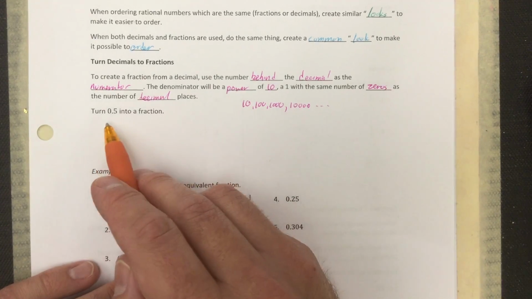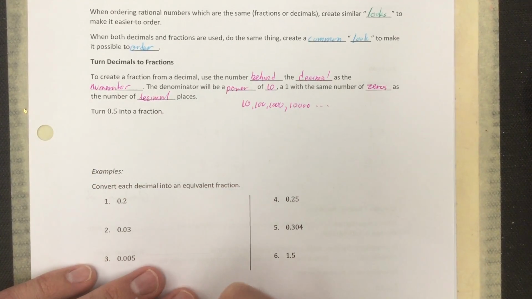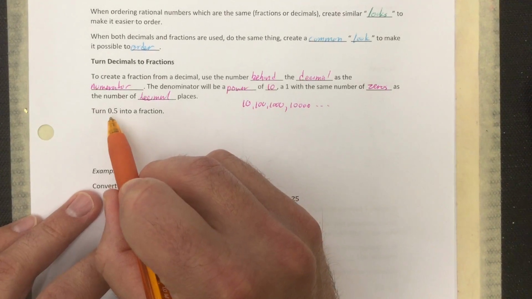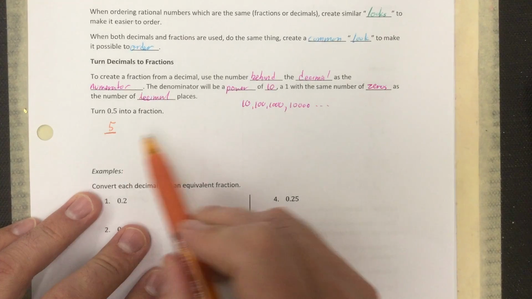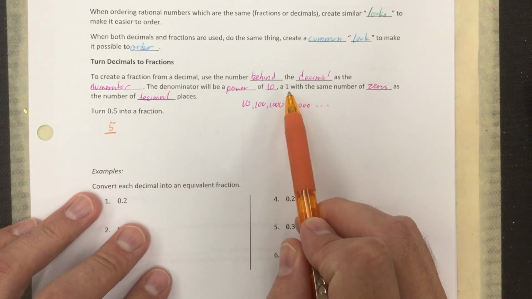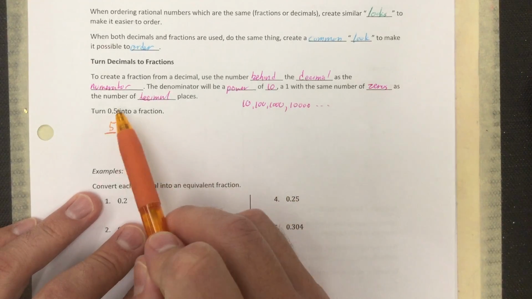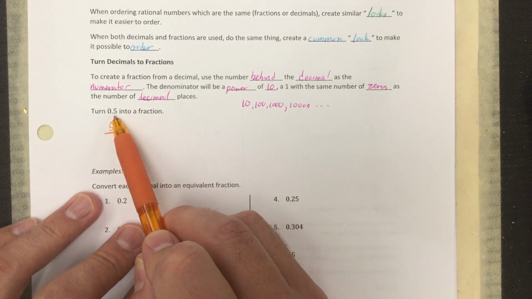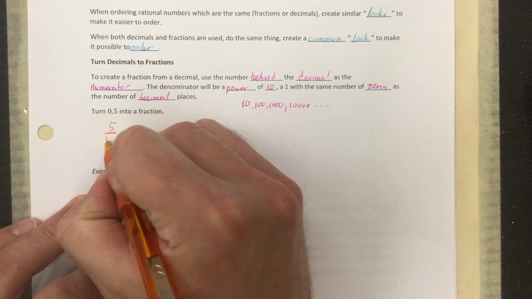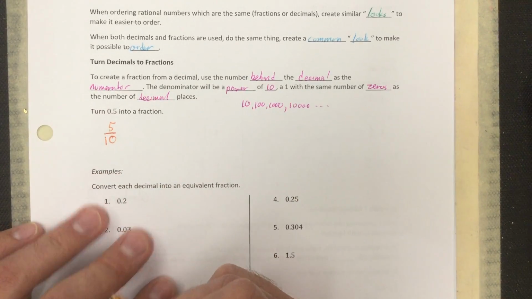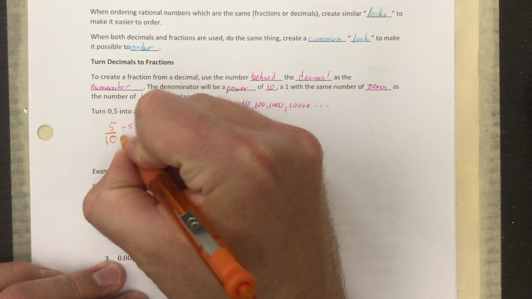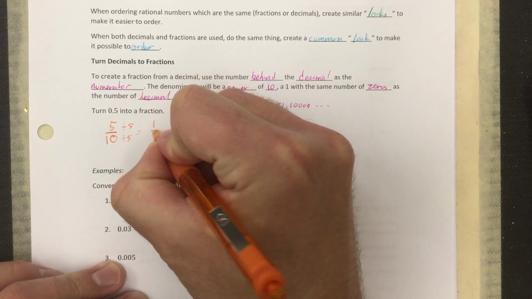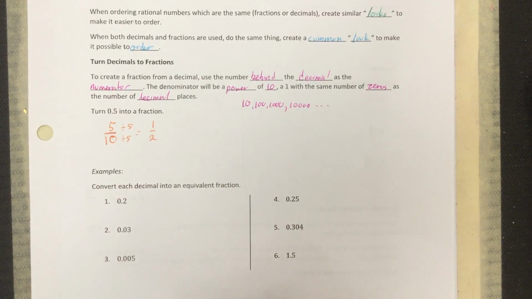The example we're going to take a look at is how do we turn 0.5 into a fraction. Well, the first thing we do is look at behind the decimal. There's just a 5, so that becomes our numerator. Our denominator is a power of 10, a 1 with the number of zeros as places behind the decimal. There is one place behind the decimal, so we do a 1 with 1 zero. This would be our fraction, 5 over 10. Now we know that we can simplify that fraction to be 1 over 2. And so 0.5 is the same as 1 over 2.